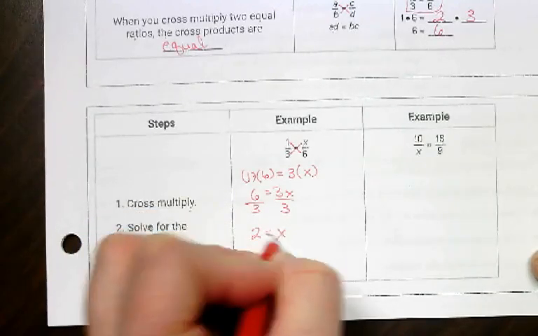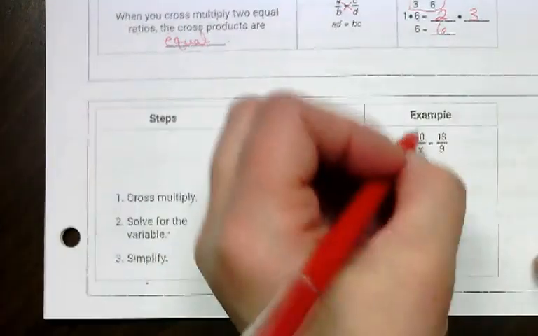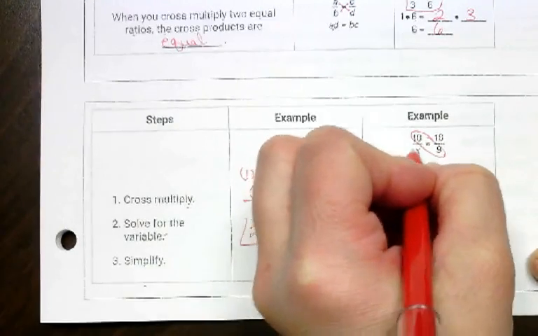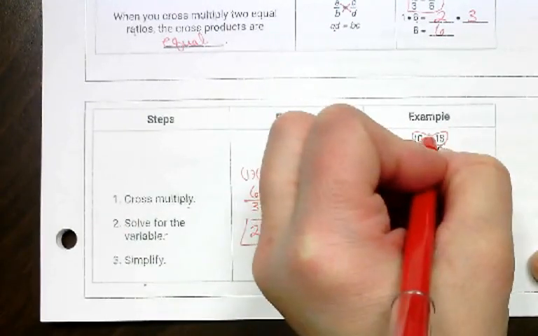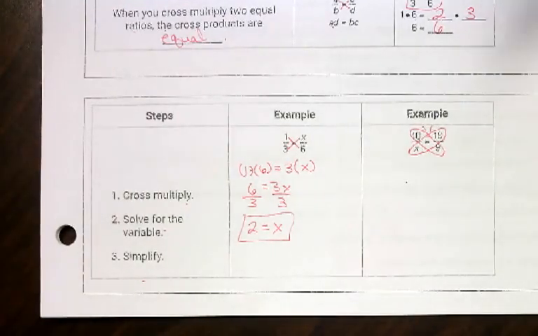2 equals x. Some people like to think of these as kind of like butterfly wings, with that butterfly wing and then their little head with their antenna. If you want, you can call it the butterfly method, but it's really called cross multiplication, but it's really just algebra.